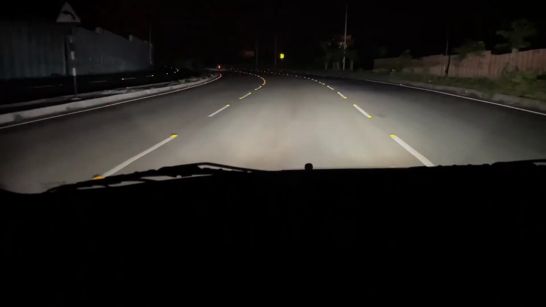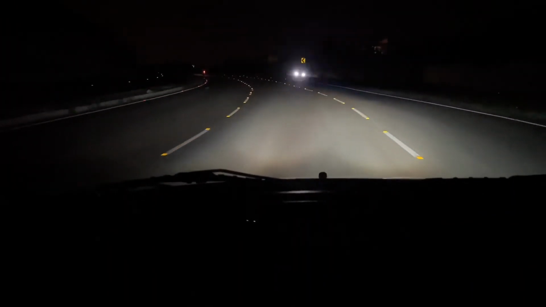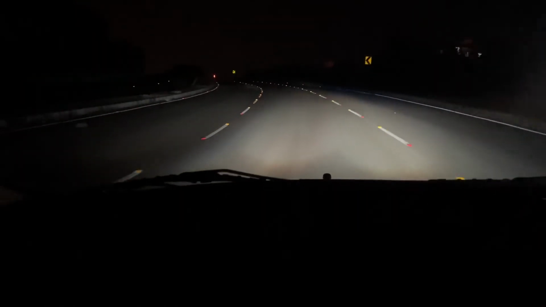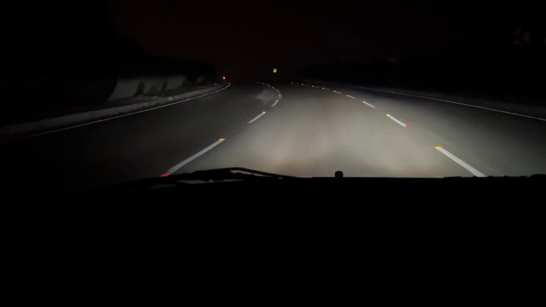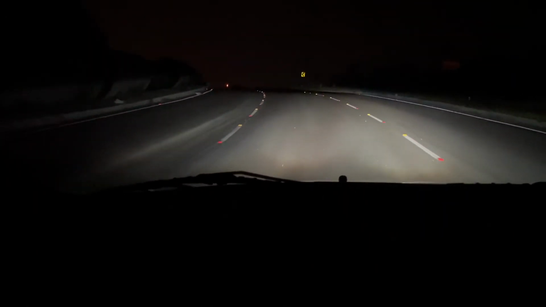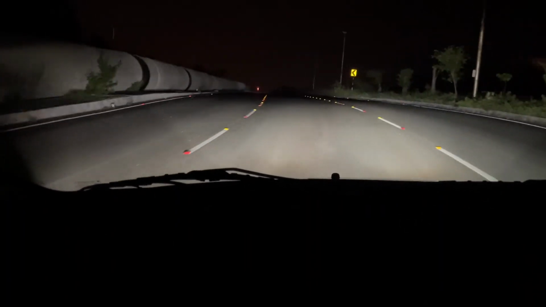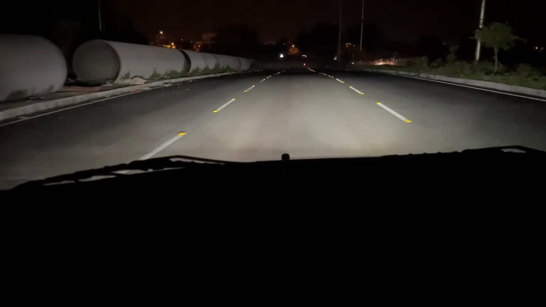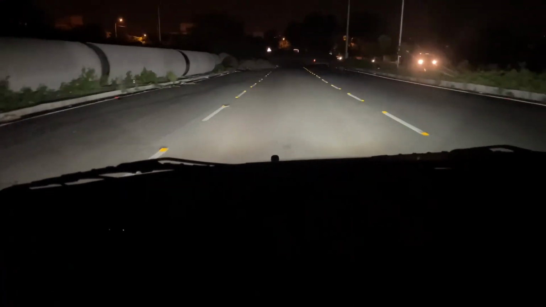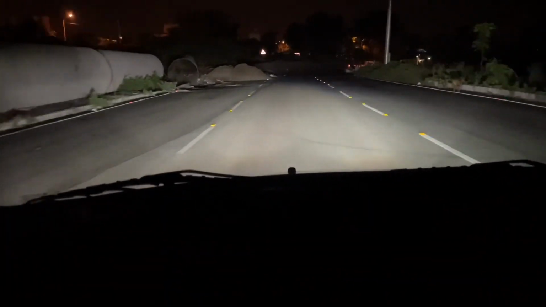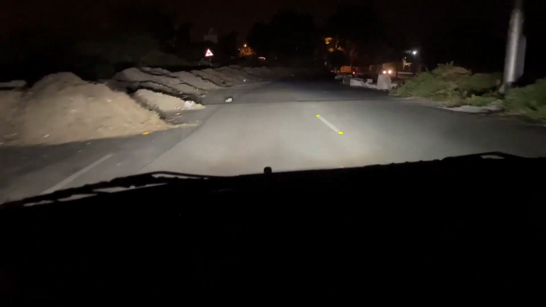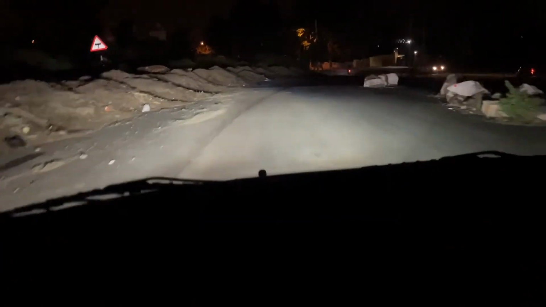These are the LED fog lights. This is just the low beam that is on right now, and this is the high beam, and now this is low beam plus LED fogs. Both the sides, the corners of the roads are well lit, well visible, and the road ahead also is crystal clear right now.